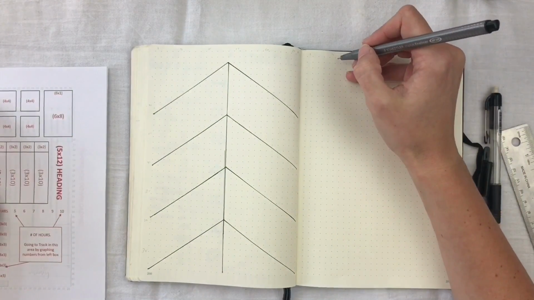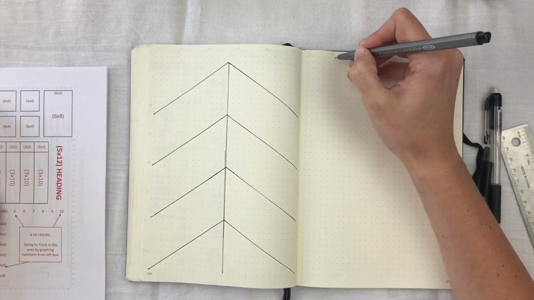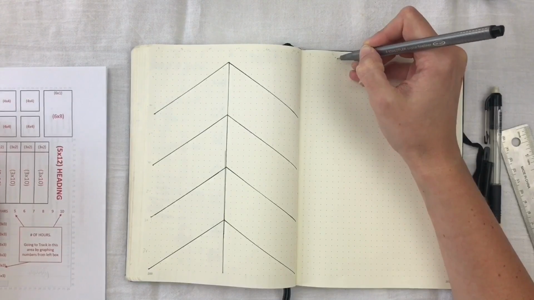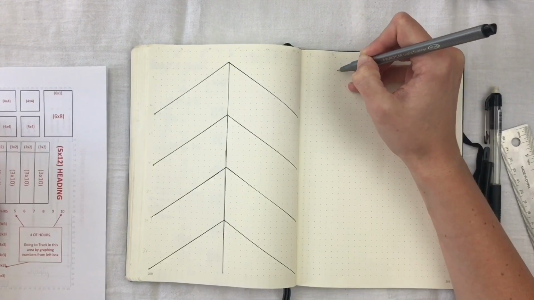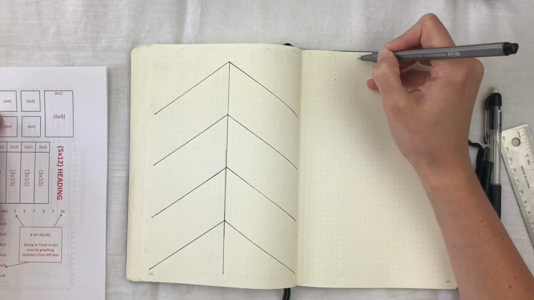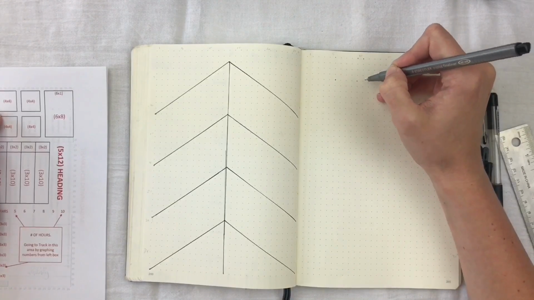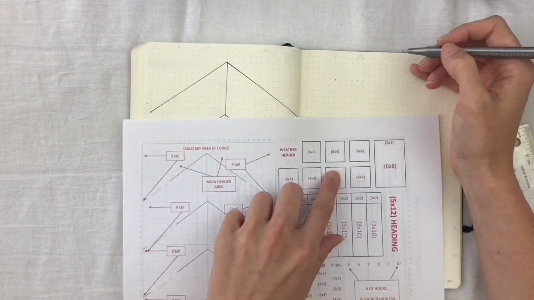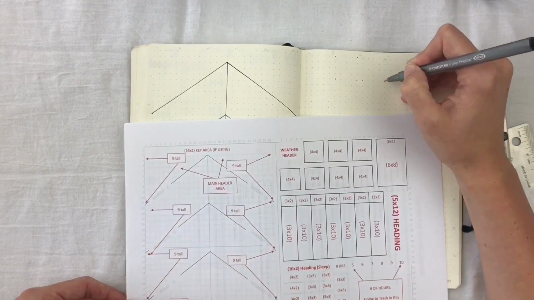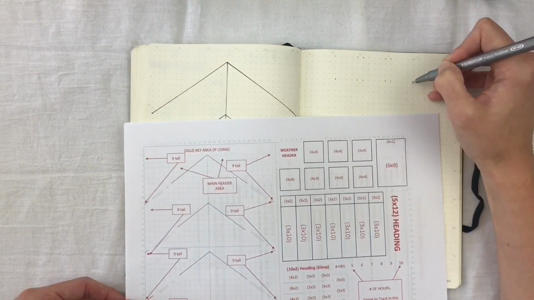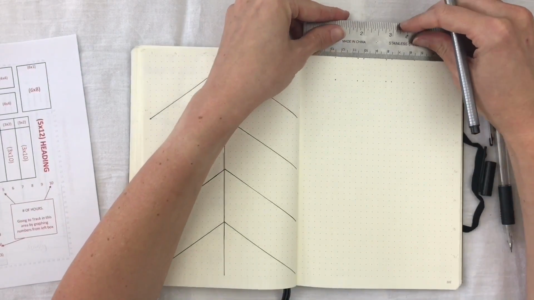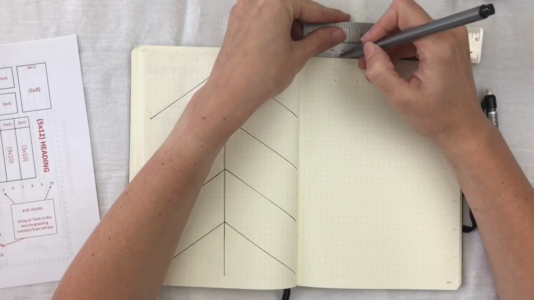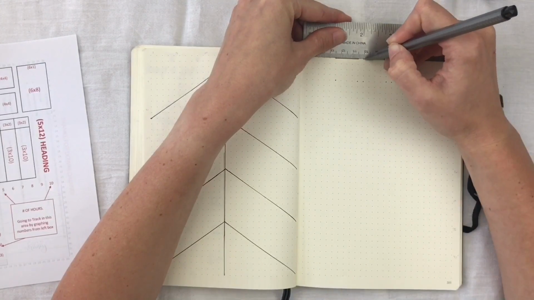So the weather boxes start in between 5 and 6. So this is 5 and 6. And they're all 4 tall. And I do skip a spot in between each box. You can see here. Go ahead and draw these top ones, and it'll make it easier to draw the second row.